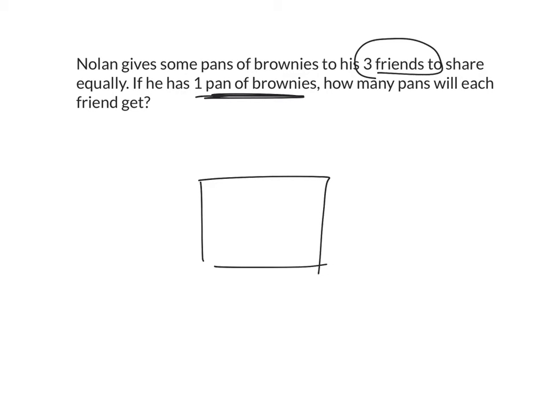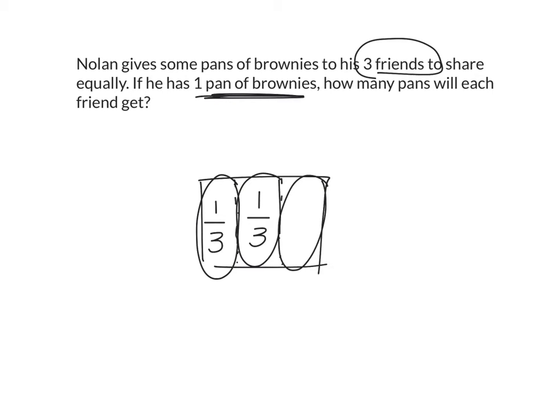Does each friend still get 1 brownie? We have to split this into 3 equal-sized portions. So there's 1 group, there's another group, and there's the 3rd group. How much does each friend get? 1/3. The first friend will get 1/3 of the pan, the second group will get 1/3 of the pan, and the third friend will get 1/3 of the pan.